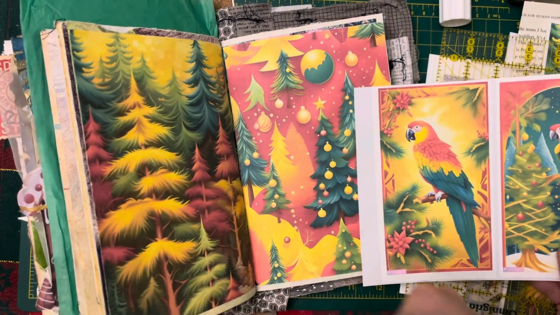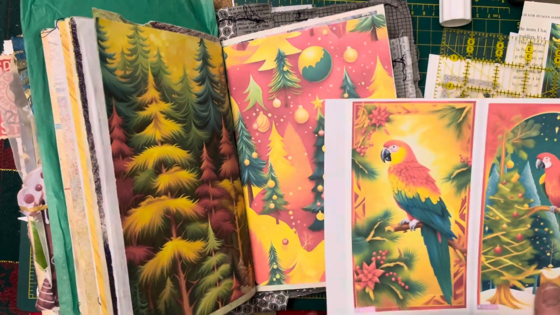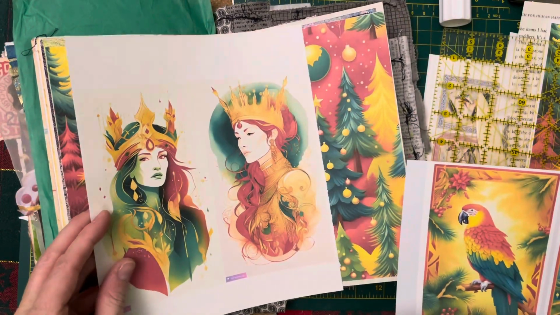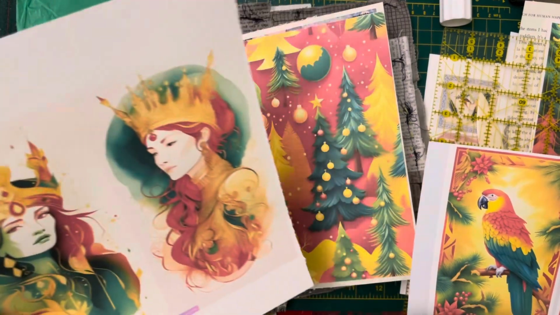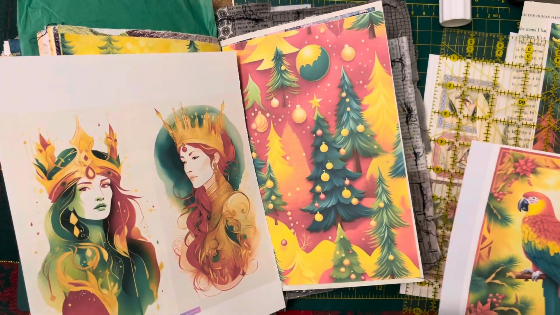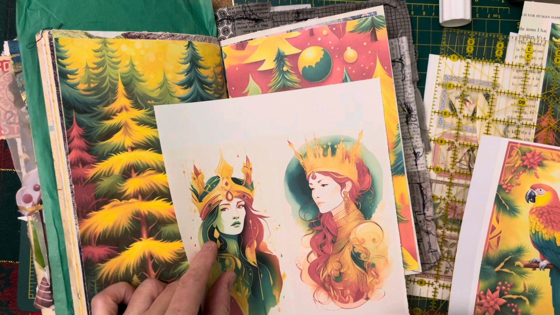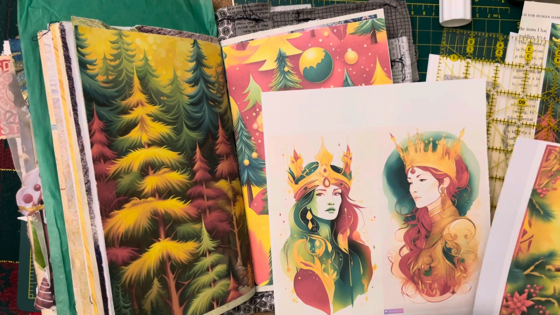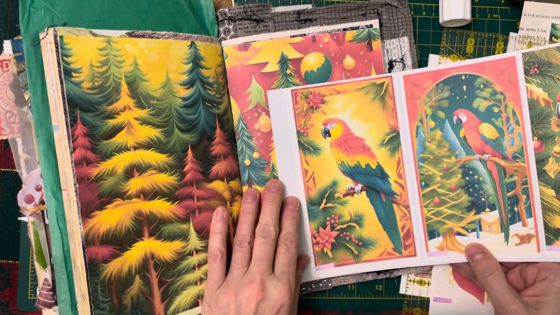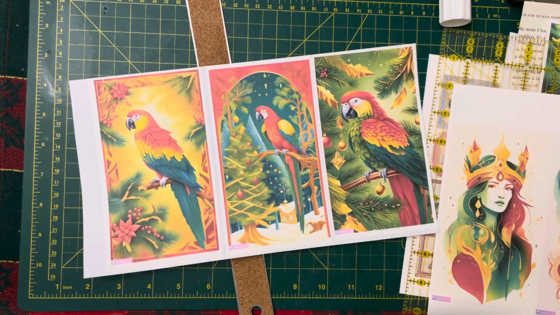Have a look at our parrots. Everybody's facing that way. Nuts. She's not. Bless her heart. Oh, we got to cut these out because I can't do anything in their current state.